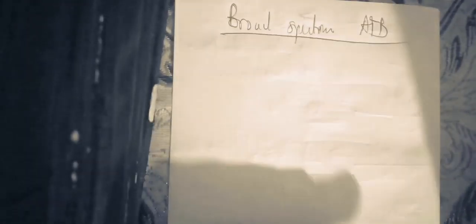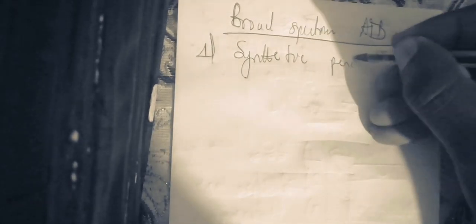Now, for this tutorial, we're going to visualize the broad spectrum antibiotics. In the first tutorial, we covered the general antibiotics used for particular classes. Now we turn to the broad spectrum antibiotics. The first one is the penicillins: there are particular penicillins that are broad spectrum, namely the synthetic penicillins.